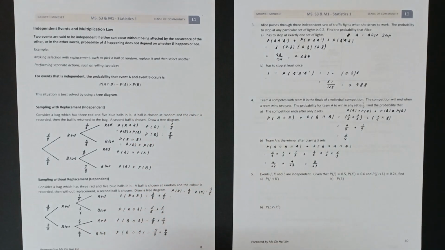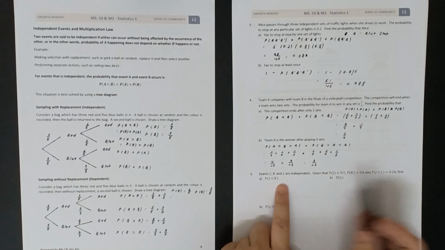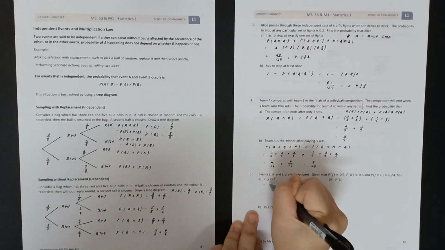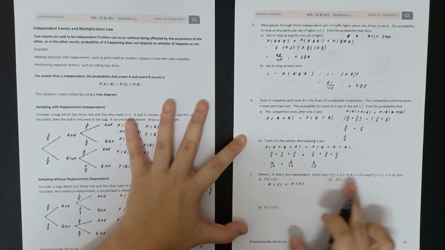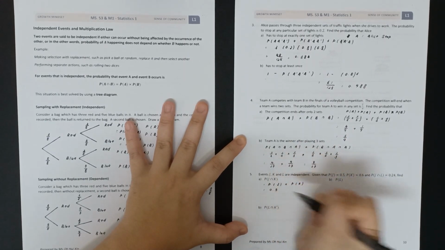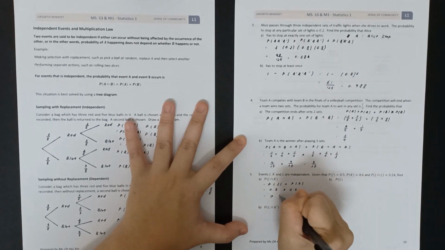Okay, number 5. Events J, K, and L are independent, given that the probability for J to happen is 0.5, for K to happen is 0.6, and the intersection of J and L is 0.24. You need to find the probability of J intersect K. It's already given that events J, K, and L are independent, meaning that when you multiply them together, you get the intersection. So when you want to find P(J intersect K) and the probabilities of J and K are given, you can straight away do P(J) times P(K). The probability of J is 0.5 and the probability of K is 0.6. This is how you get 0.3.